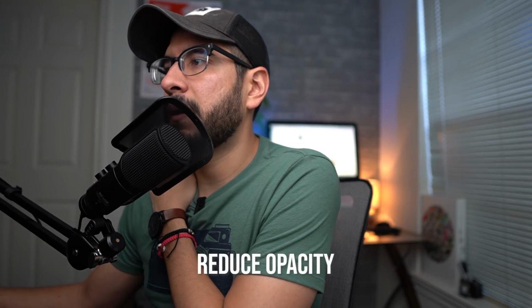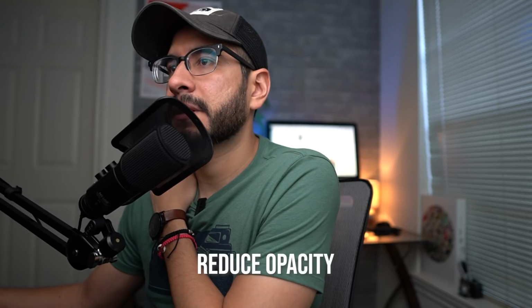So that pretty much covers the skin tone. So if you feel like you went a little bit too far with this, I could always lower down my opacity. So I have mine at 50. I can go all the way down to maybe 40. I'll go about 42. And that pretty much covers our skin tone.